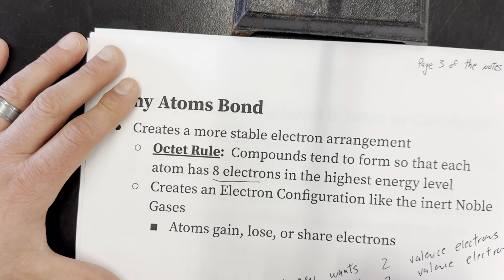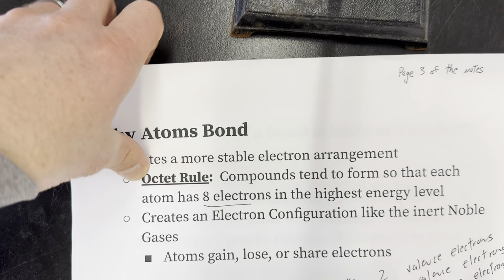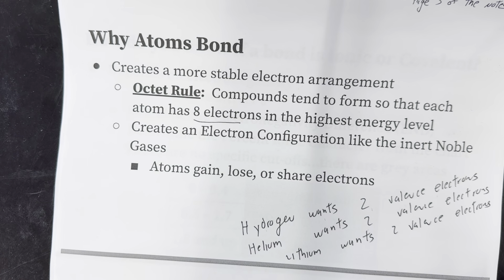And lithium wants 2. Now, I'm going to show you why that's the case in a couple of minutes, but the reality is that hydrogen wants 2 valence electrons. Really, it wants none, but we say that it wants 2. Helium wants 2 valence electrons, and lithium wants 2 valence electrons.